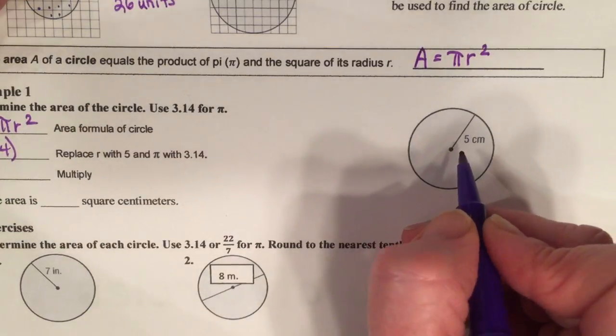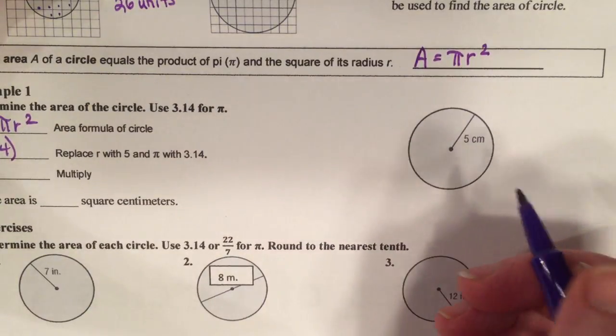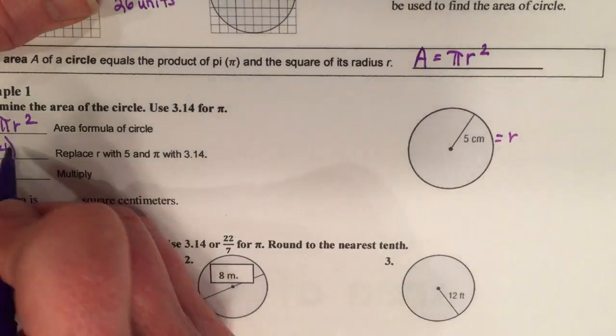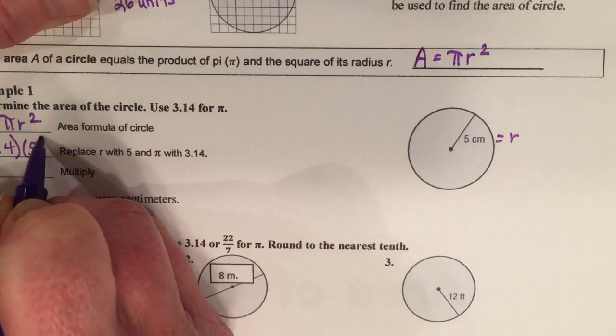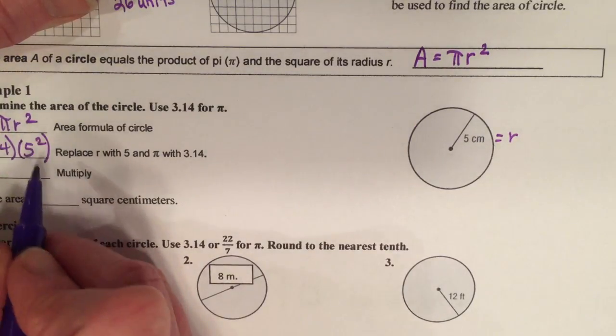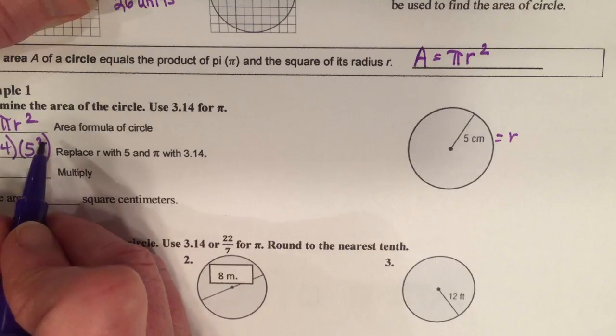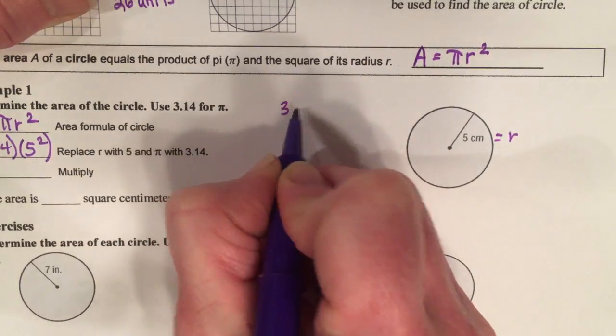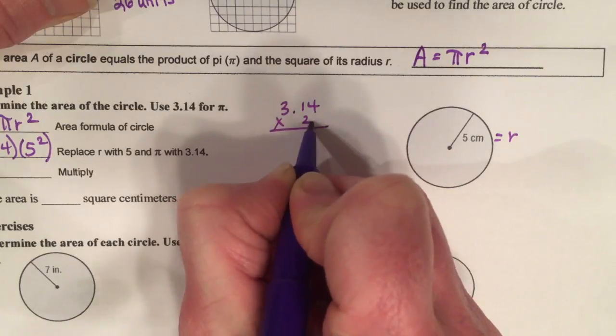So right here, remember radius is the distance to the outside from the center. So this is the radius right here. So I need to square 5 and then multiply by 3.14. So when I square something, that means times itself twice. So 5 times 5 would be 25. I'm really going to be multiplying 3.14 times 25.